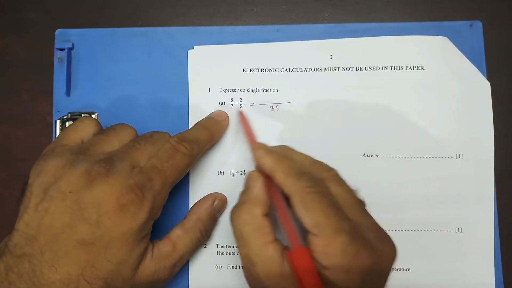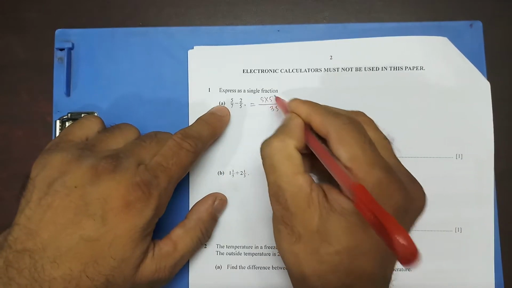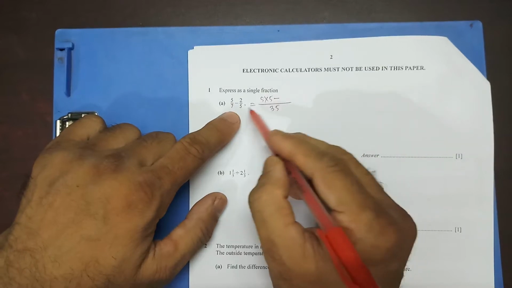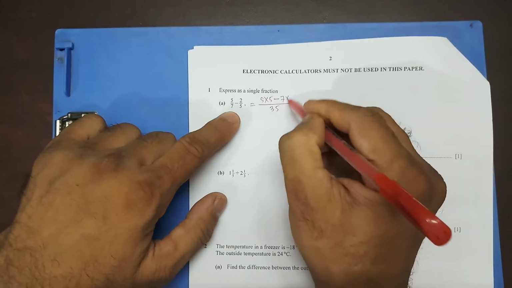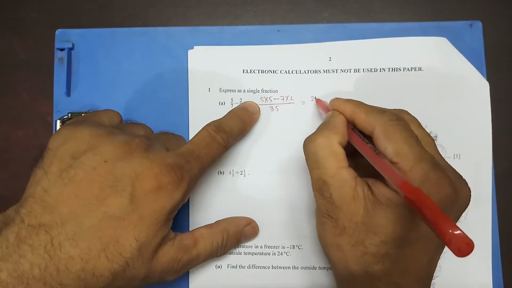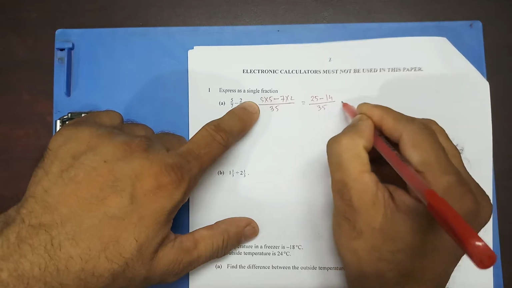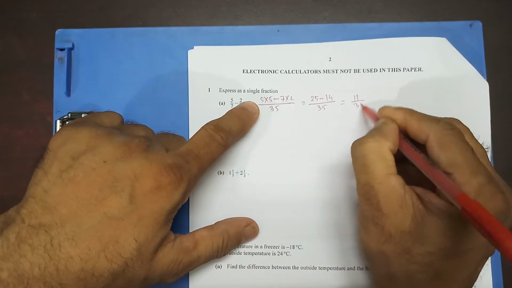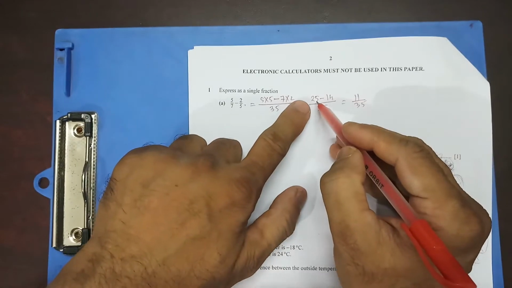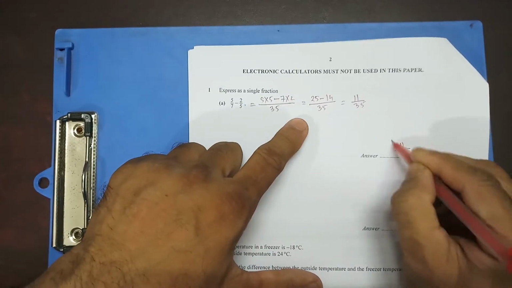When I divide 35 by 7, the answer is 5, so 5 times 5, minus, when I divide 35 by 5, that's 7, times 2. On the numerator, I have 5 times 5, 25, minus 7 times 2, 14, divided by 35. 14 subtracted from 25 gives me 11. So the final answer is 11/35.